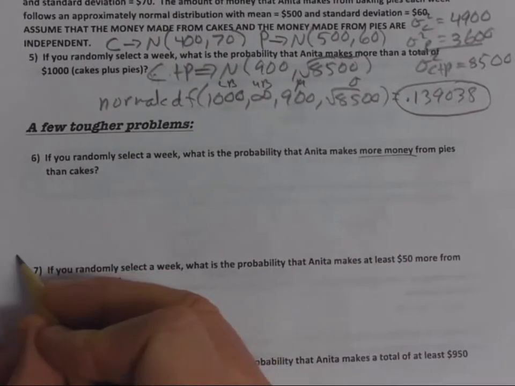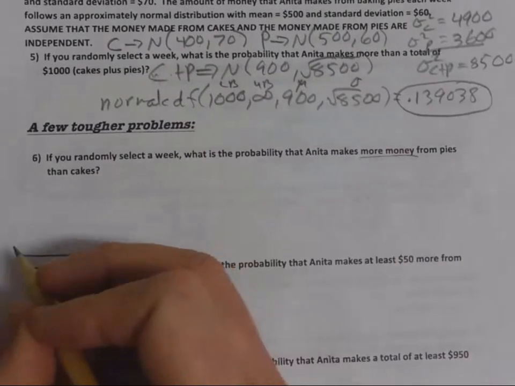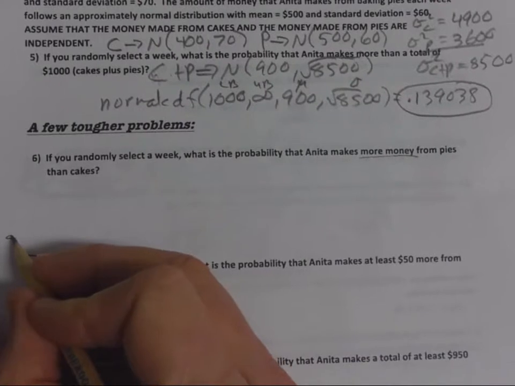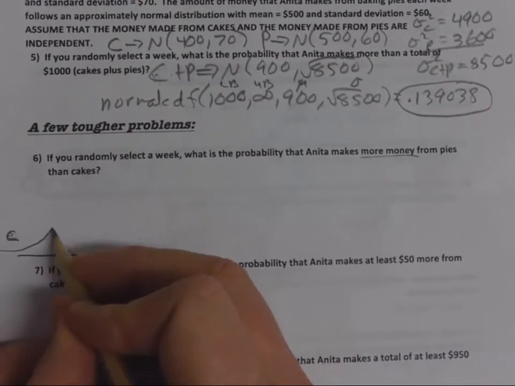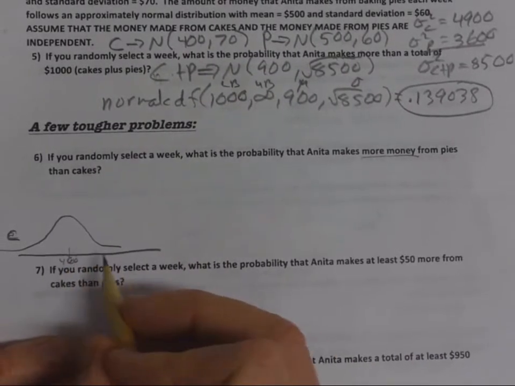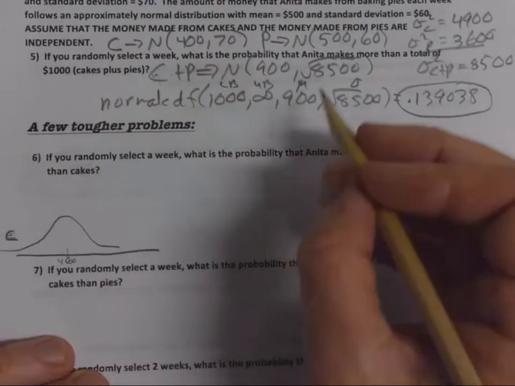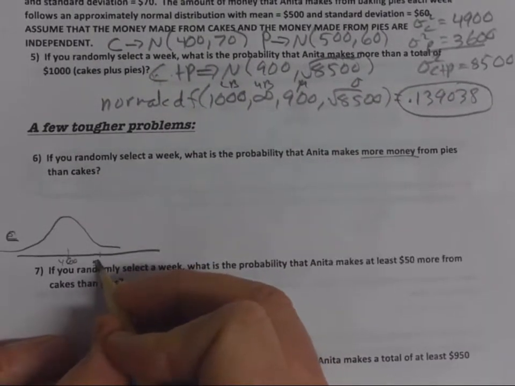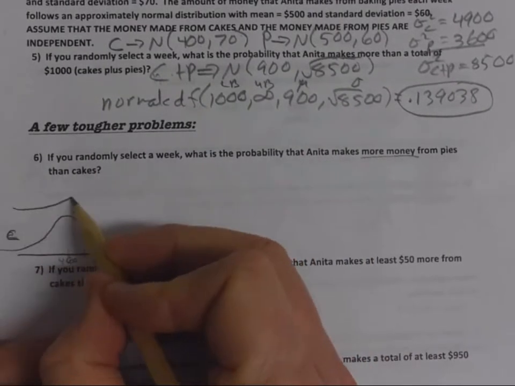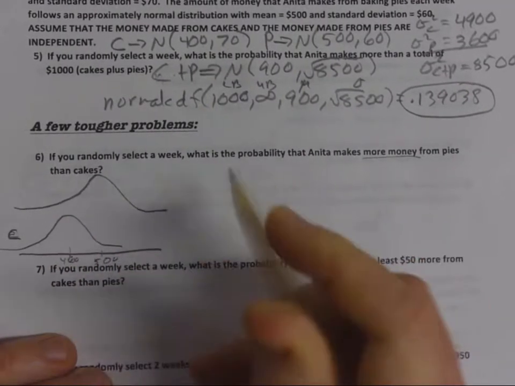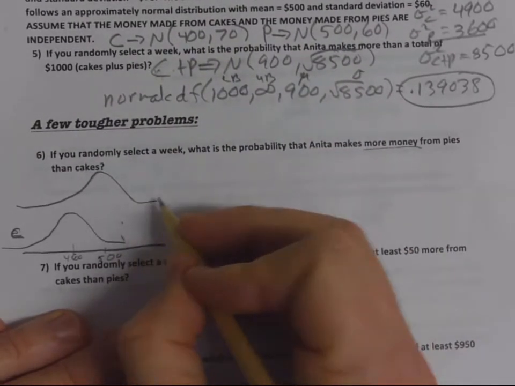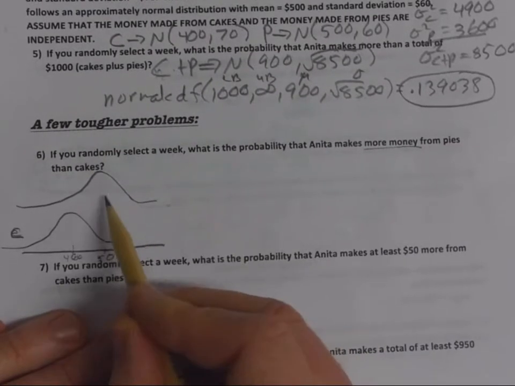If we think about these distributions, the cake distribution is centered around 400, and it's approximately normal. So it averages 400, but different weeks she gets different amounts of money from it, sometimes like 450, 500, or whatever. Then somewhere up here, 500, is the amount of money she makes from pies. In general, she makes more from pies, about 500. That's not the prettiest normal curve in the world, but in general this curve is higher than this one, and that's what's going to happen on most weeks.